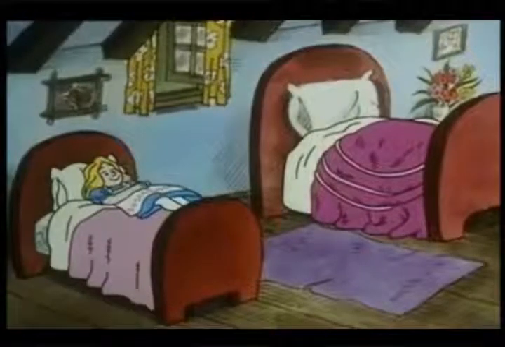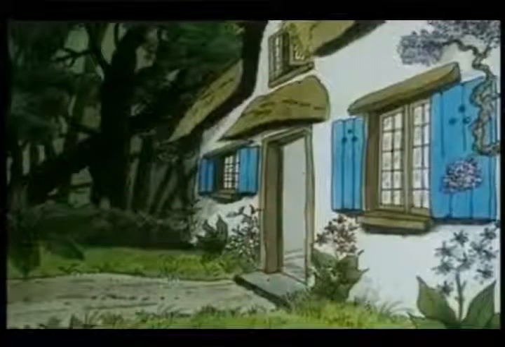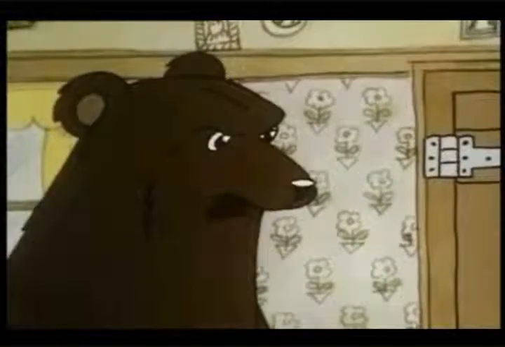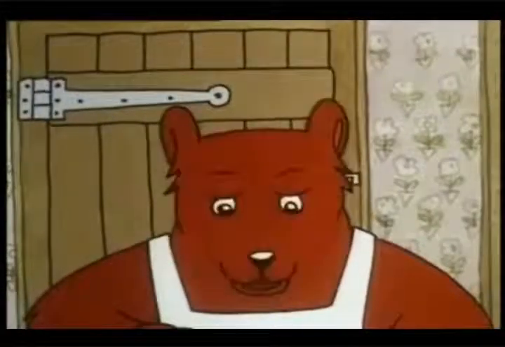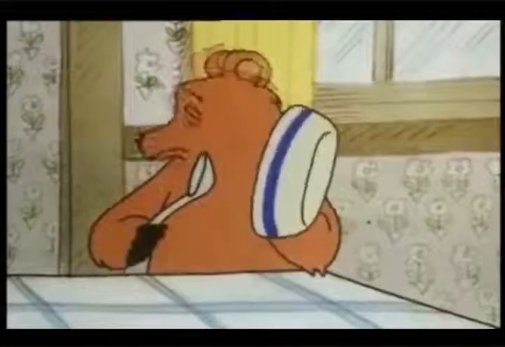In fact, it was so comfortable she fell fast asleep. Meanwhile, the bears had returned from their walk. The big daddy bear peered into his bowl and said, "Who's been eating my porridge?" The middle-sized mummy bear said, "And someone's been eating my porridge," while the little bear cried, for someone had eaten all of his porridge, every bit. The big daddy bear went to his chair and said, "Someone's been sitting on my chair."